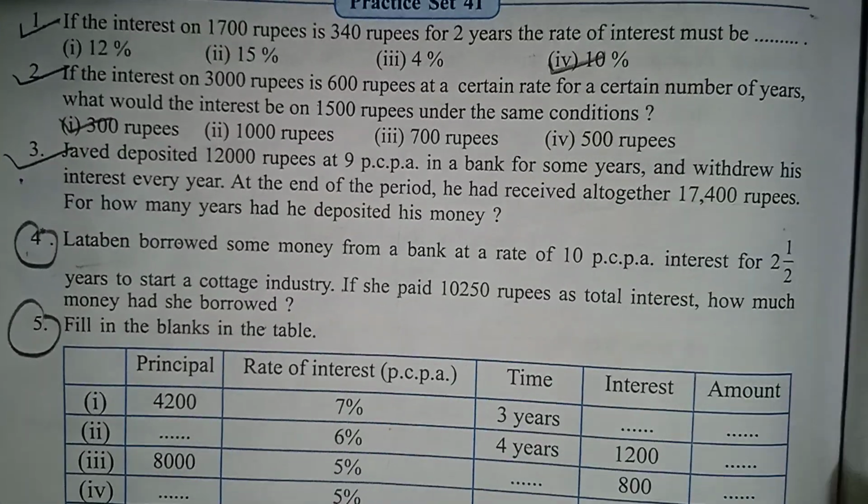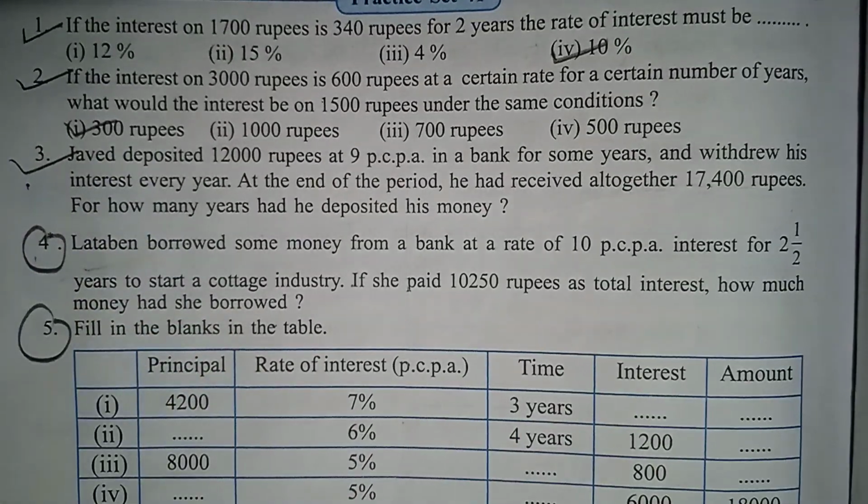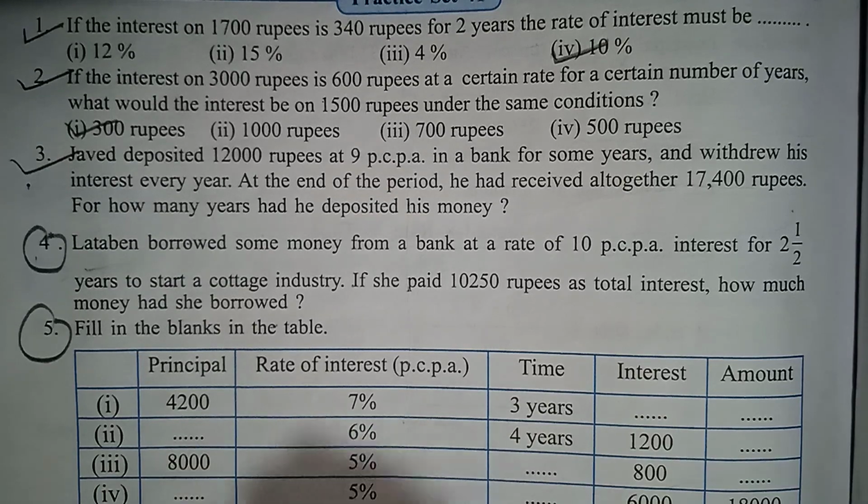So with this, we have completed practice set 41 of class 7, chapter 10 mathematics, banks and simple interest, and we have completed all the practice sets of this lesson. We have completed this lesson.